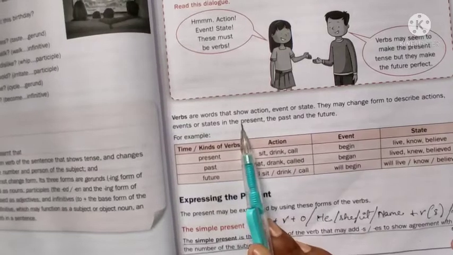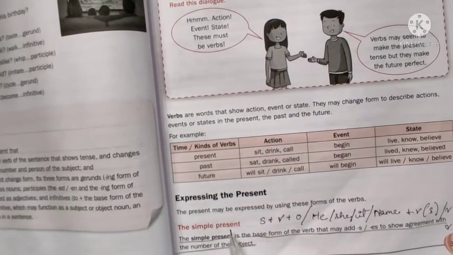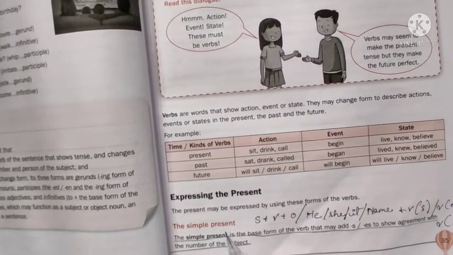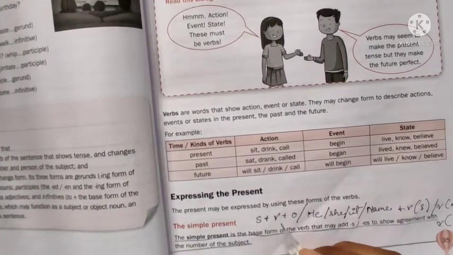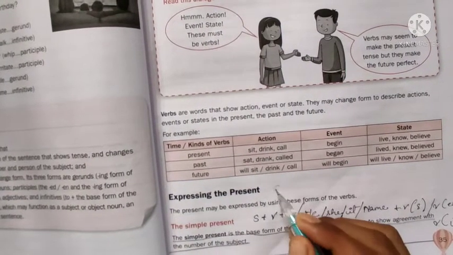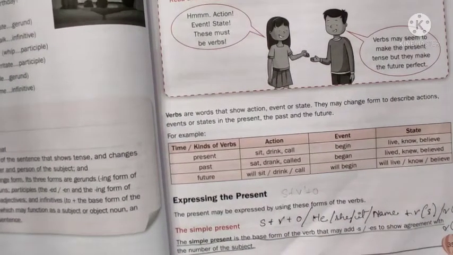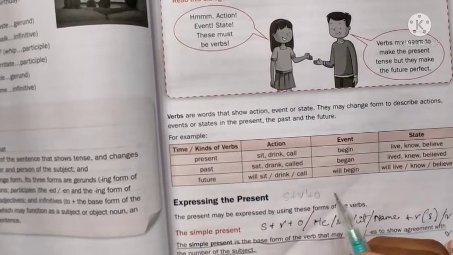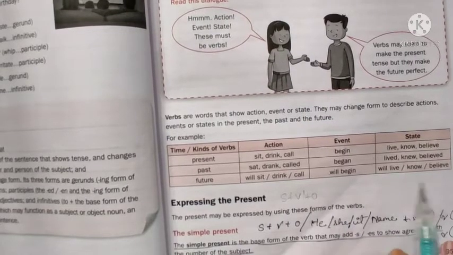There are 4 types of present tense. So the first one is simple present tense. So what will be the rule of simple present tense? The rule of simple present tense is subject plus verb plus object. Subject plus V1 plus object. Okay. So what is V1? V1 means the base form of the verb, the first form of the verb.